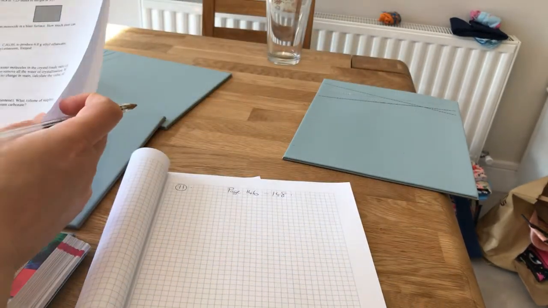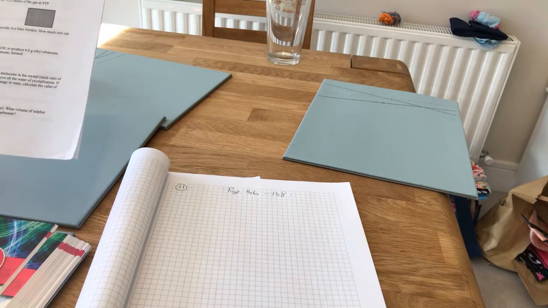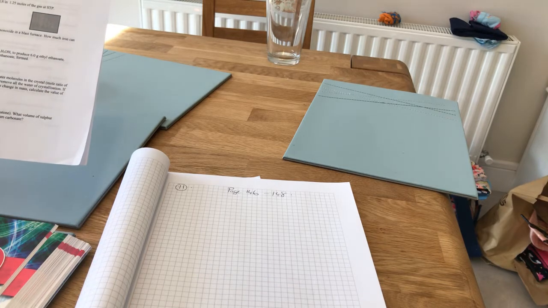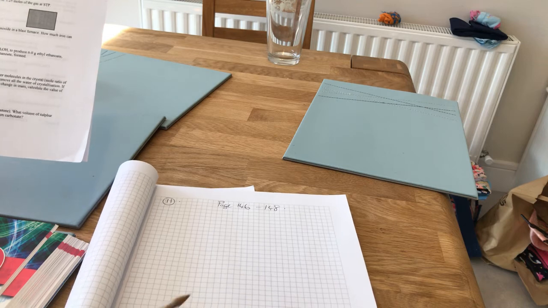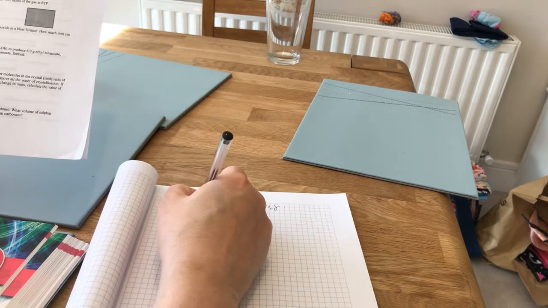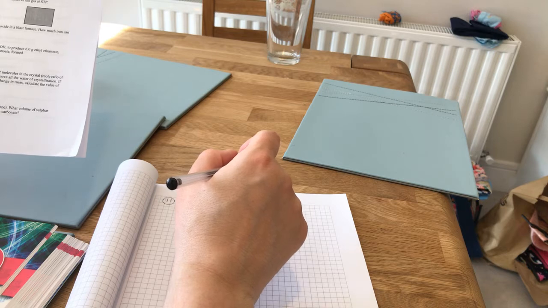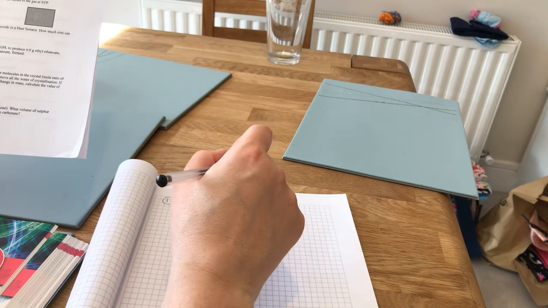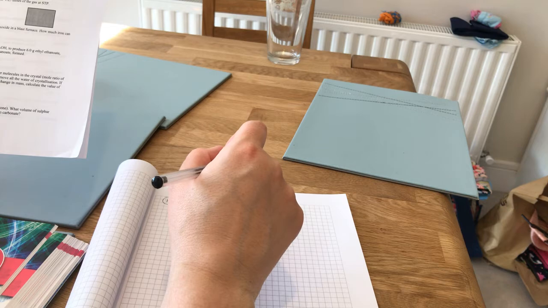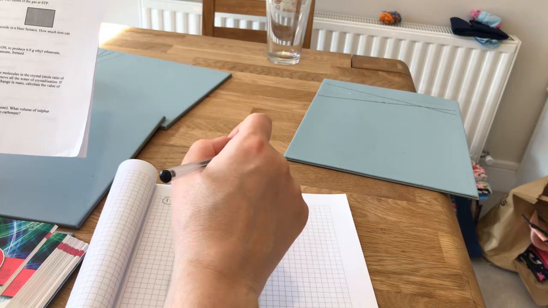Okay, so we're looking again, as I said, at example 11 on the sheet. Sulfur dioxide emissions from waste gases are reduced using calcium carbonate. So you're starting with calcium carbonate. What volume of sulfur dioxide measured at STP could be removed from waste gases using 1.5 kilograms of calcium carbonate?